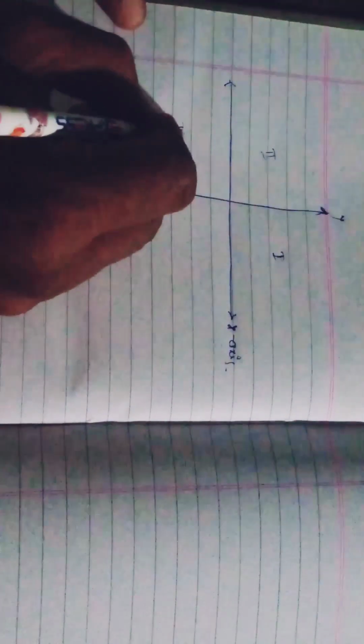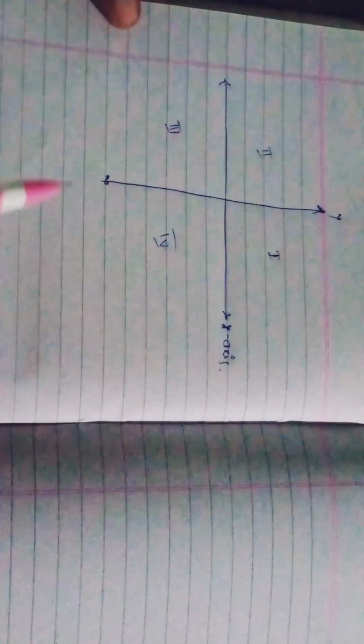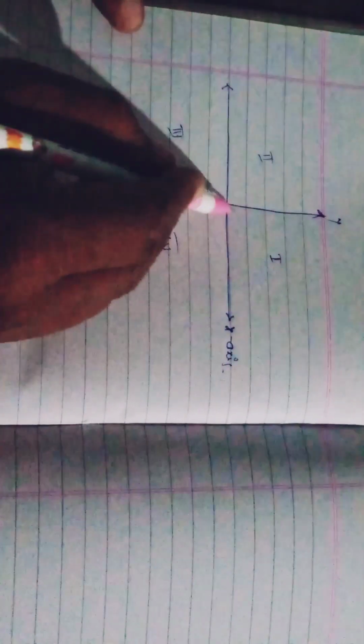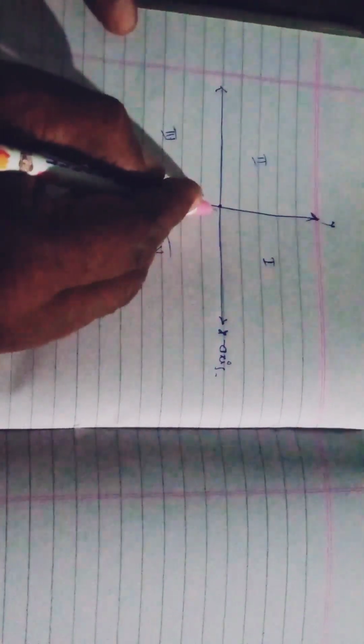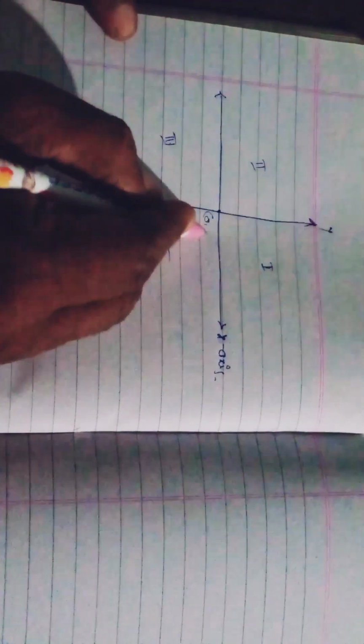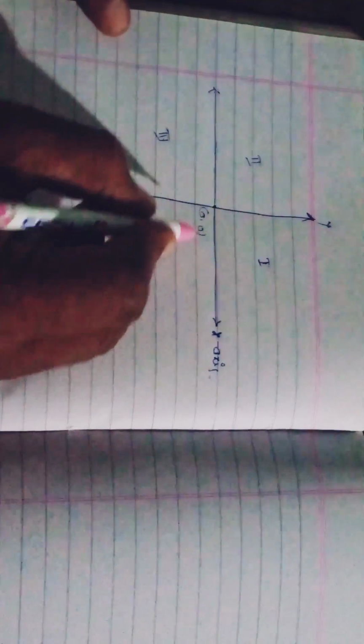abscissa, that is the horizontal line, x-axis, and the vertical line, y-axis. Here we want to discuss the distance. This is the first quadrant, second quadrant, third quadrant, and this one is the fourth quadrant. This point is known as the origin. The coordinate of the origin is always (0, 0).